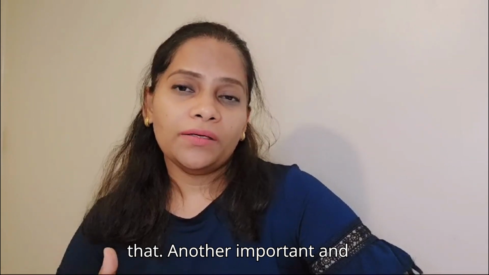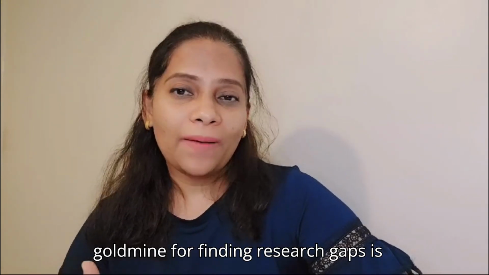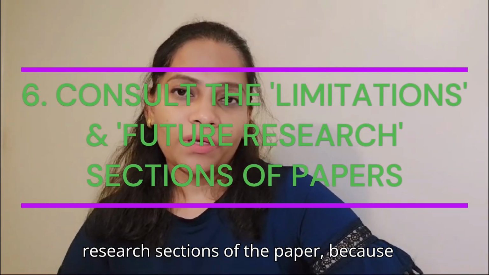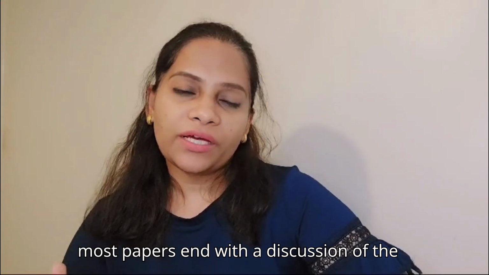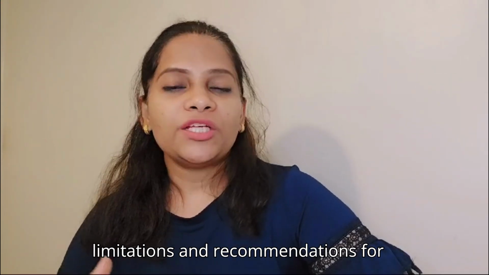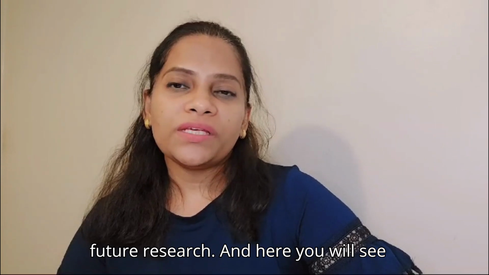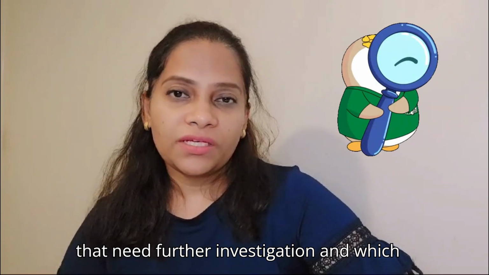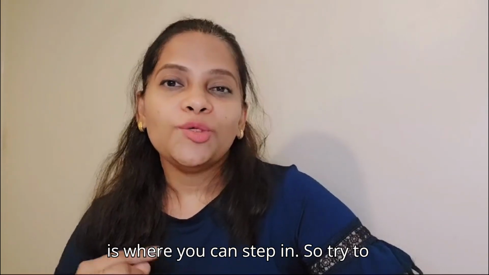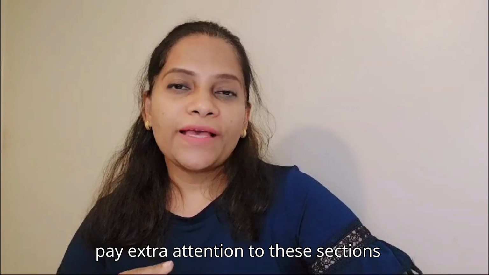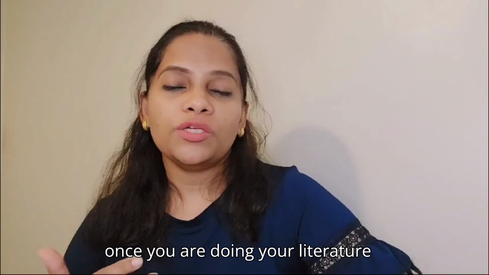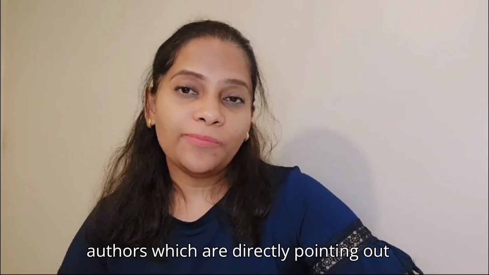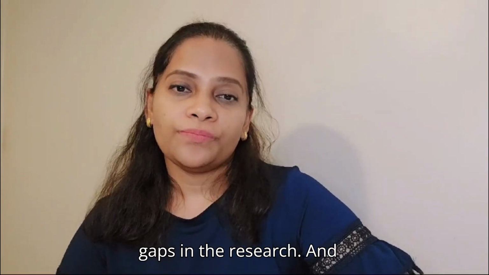Another important gold mine for finding research gaps is consulting the limitations and future research sections of the paper, because most papers end with a discussion of the limitations and recommendations for future research. And here you will see that authors often point out areas that need further investigation, which is where you can step in. So try to pay extra attention to these sections when you are doing your literature review, because they are essentially the authors directly pointing out gaps in the research.